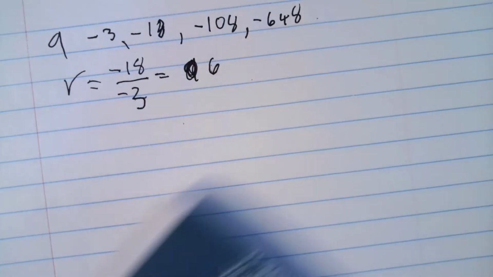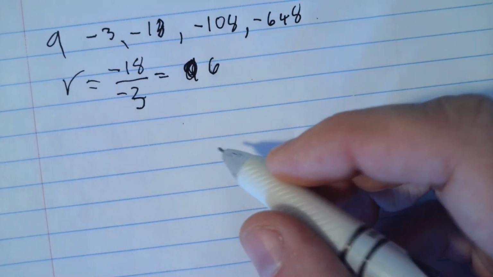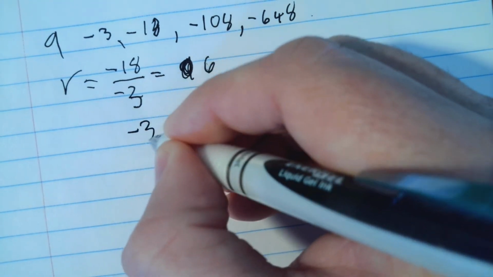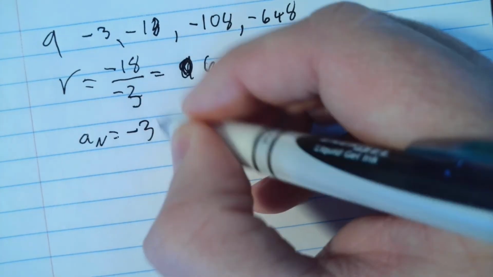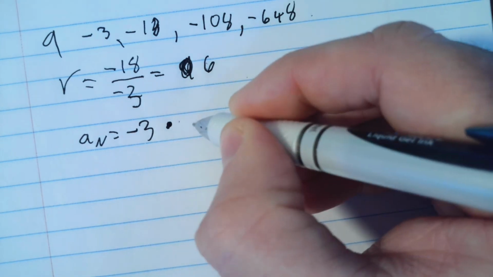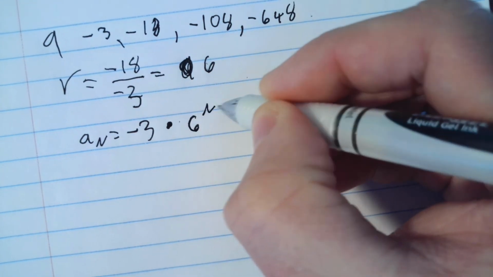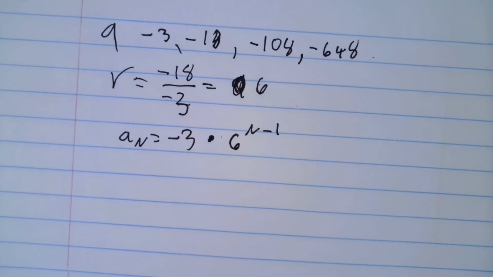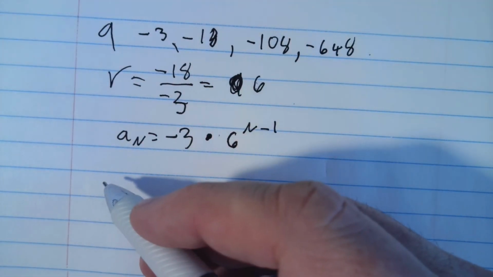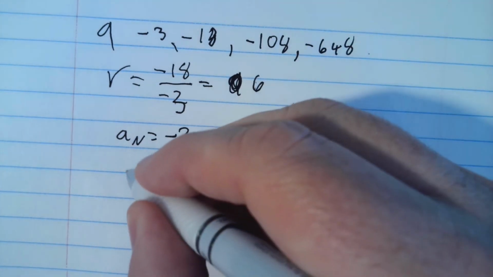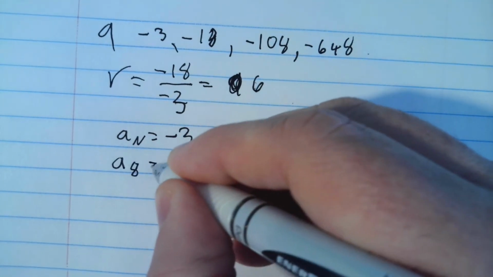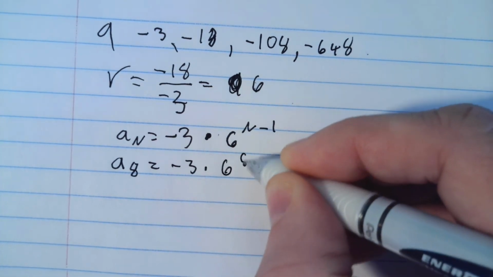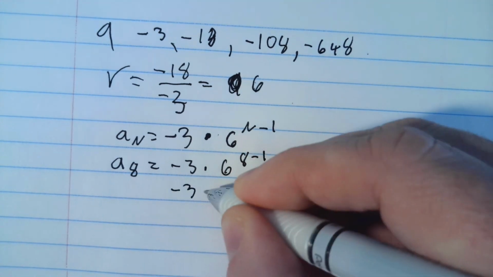And so this one definitely is geometric, so we need to come up with our explicit formula here. That is going to be negative 3, so a_n equals a_1, negative 3, times our common ratio 6 to the n minus 1. And then we need to find the 8th term, so we need to find a_8. So that's negative 3 times 6 to the 8 minus 1. So negative 3 times 6 to the 7th.